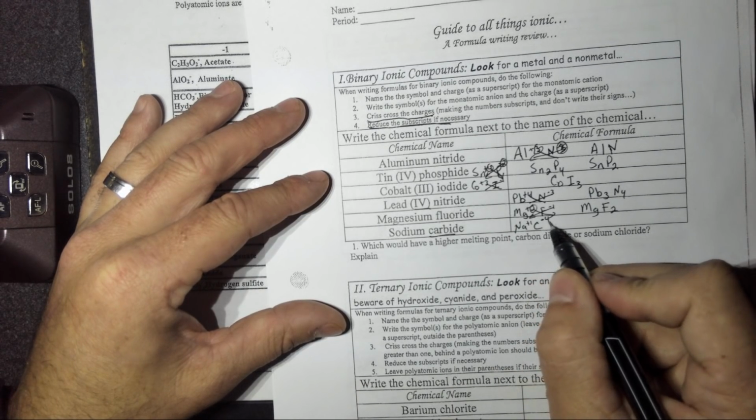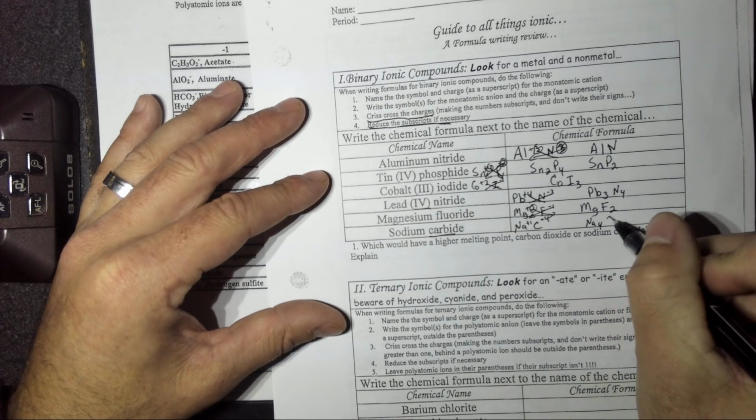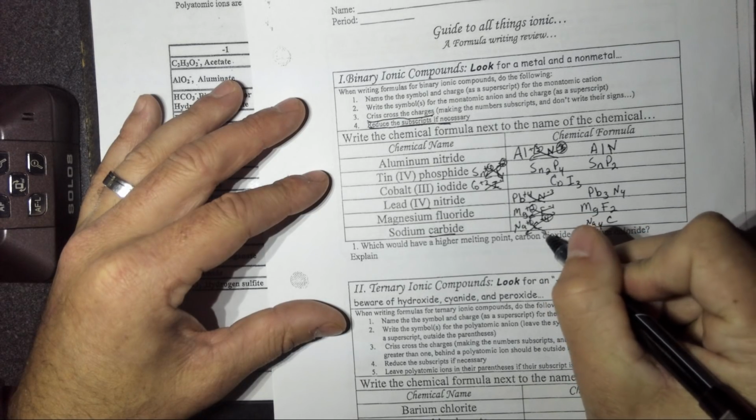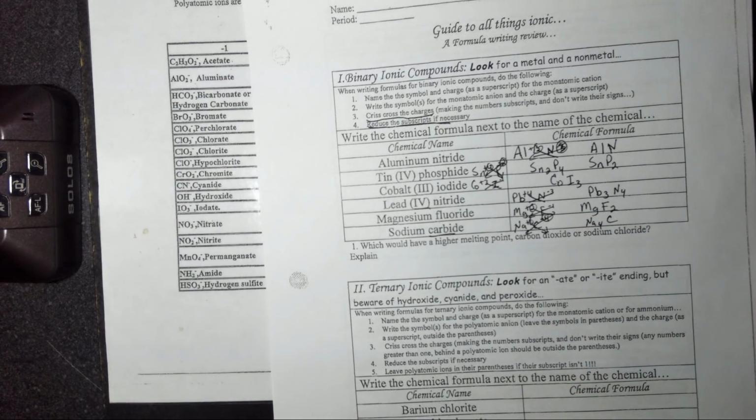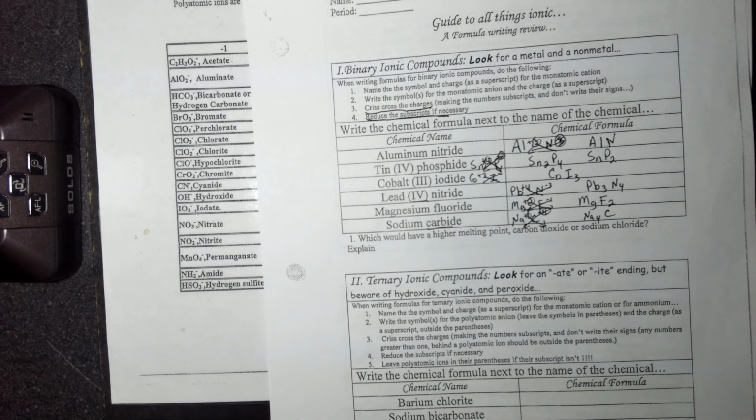Since you have a positive here, this is going to be the minus. So we flip them. So we got Na, and we have to have 4 of those for every 1 carbon. So this 4 goes to the Na, the 1 goes to the C. So that's how you take a compound, a formula, and associate it with its name.